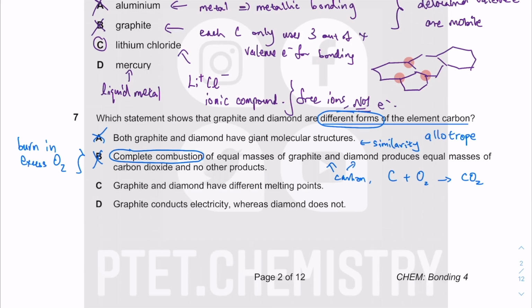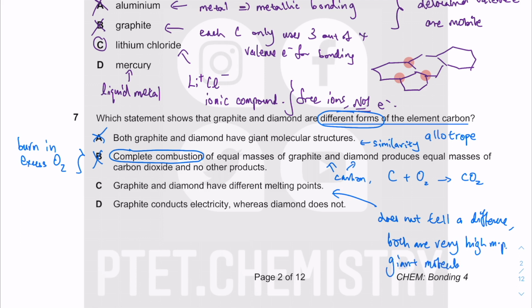Now graphite and diamond have different melting points, so again that does not tell a difference, because both have very high melting points because of giant molecular structure, which is in option A. So both of them have giant molecular structure, like I said. So both of them require breaking a lot of strong covalent bonds. So different melting points here actually don't tell you too much about different forms of the element carbon, because they are both giant molecular structures. D is the definite answer.